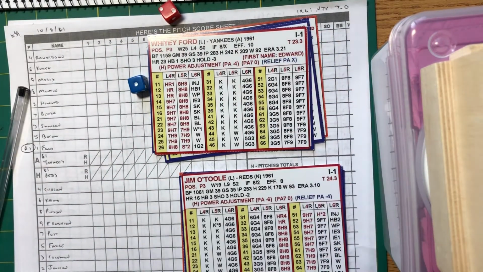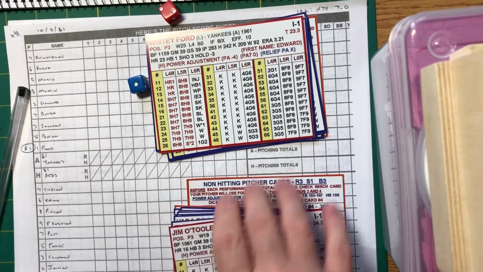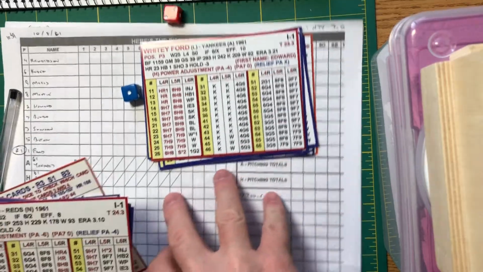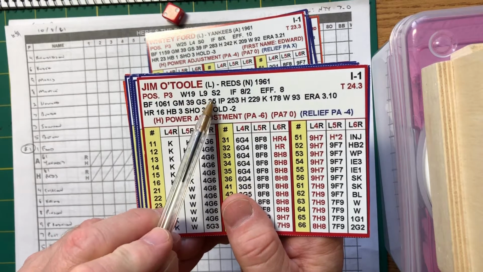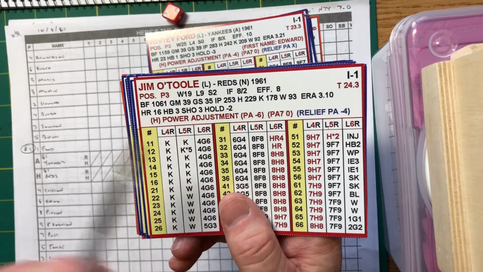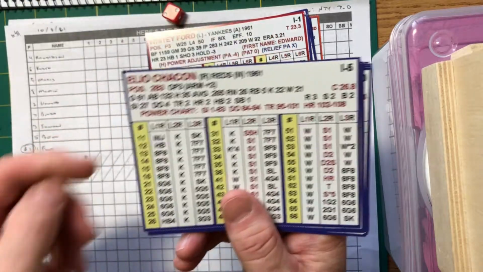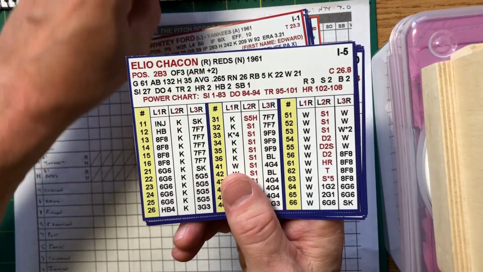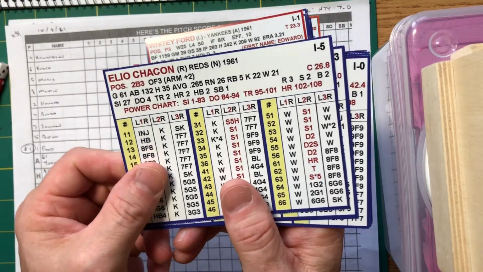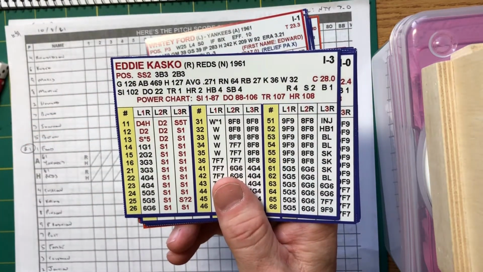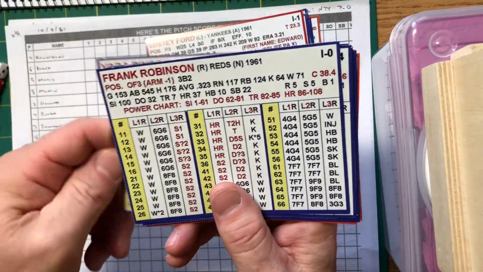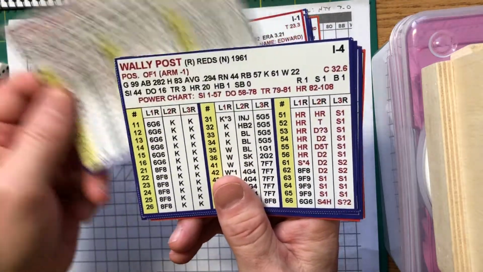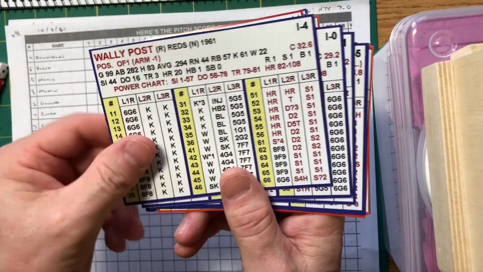For the homestanding Cincinnati Reds, Jim O'Toole, the left-hander, is on the mound, and you can see from his card that his record in 1961 was 19-9. He had a couple saves, a left-hander. All right, the starting lineup for the Reds goes like this. Leading off at second base is Elio Chacon. Batting second at shortstop, Eddie Kasko. Batting third in center field, Vada Pinson. Batting fourth in right field, Frank Robinson.